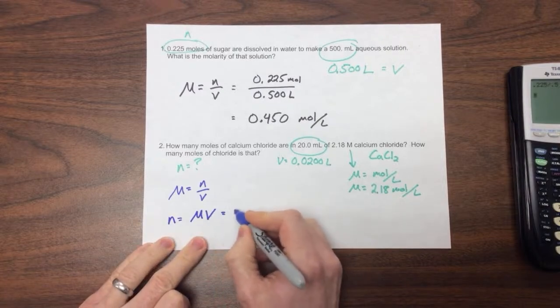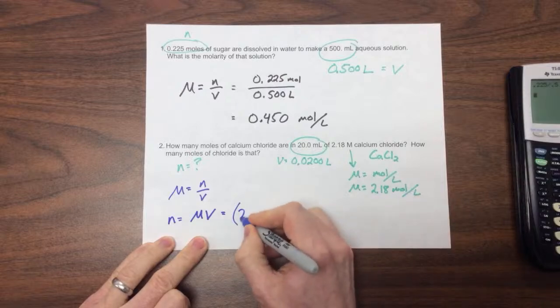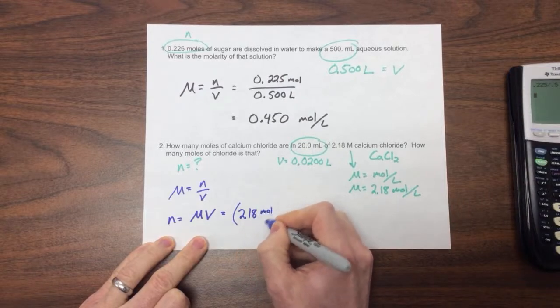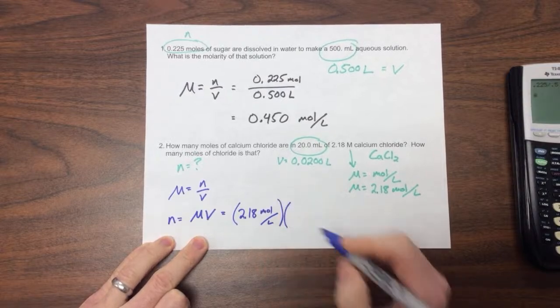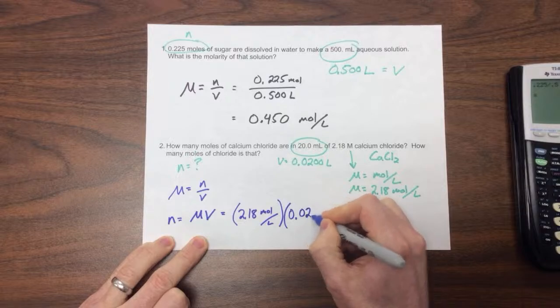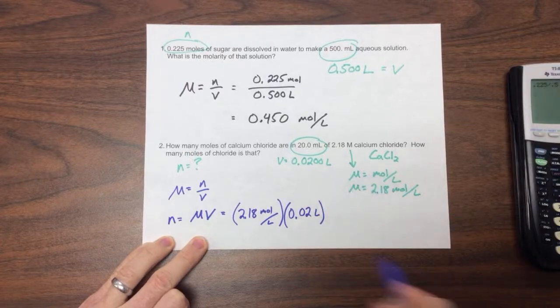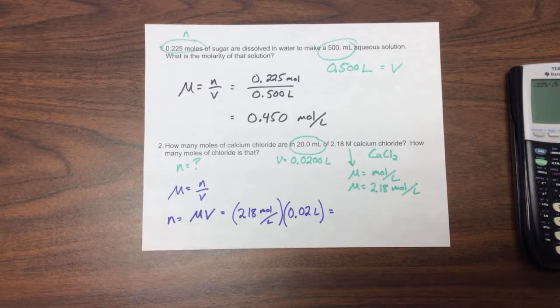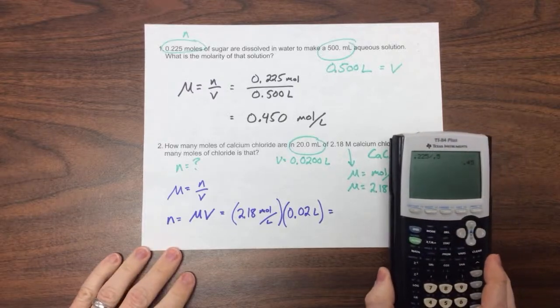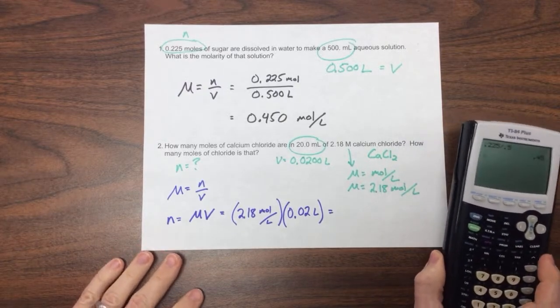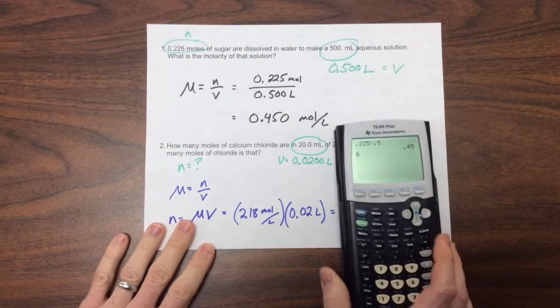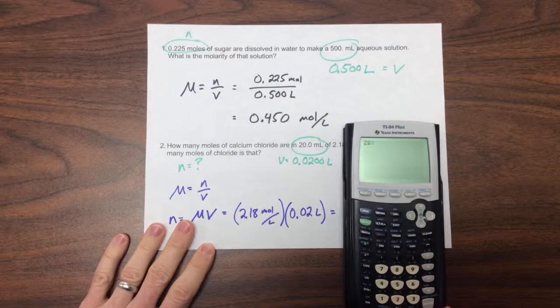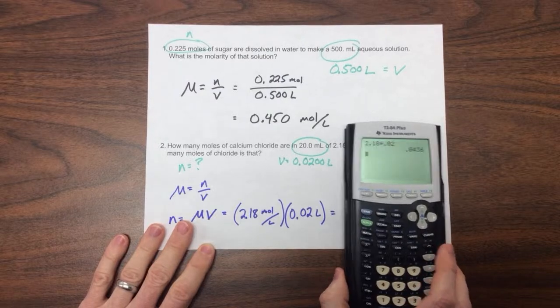It's going to be the molarity, which we already know, 2.18 moles per liter, times a volume of 0.02 liters. We have 3 significant figures there, but we don't need to write that down as we solve this problem. You can just type that into your calculator. Again, this is probably one that you might even be able to do in your head, but we can always use calculators. 2.18 times 0.02. Hit enter, and that's going to be our answer.